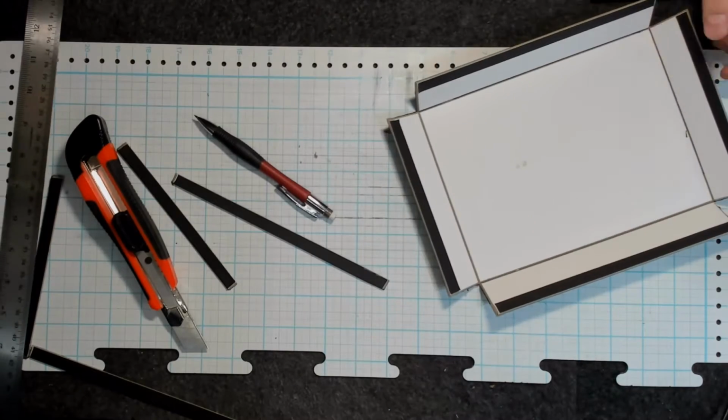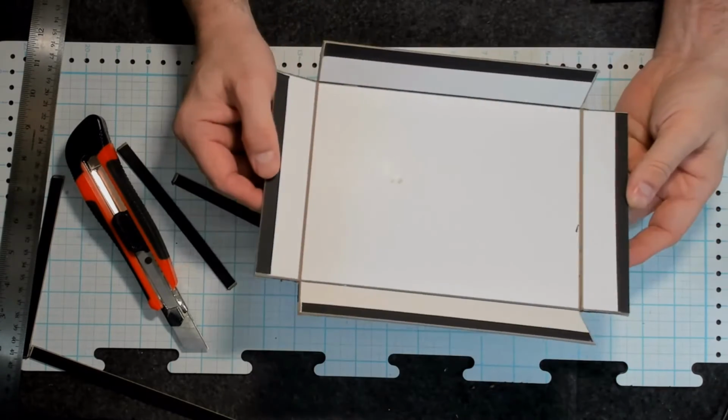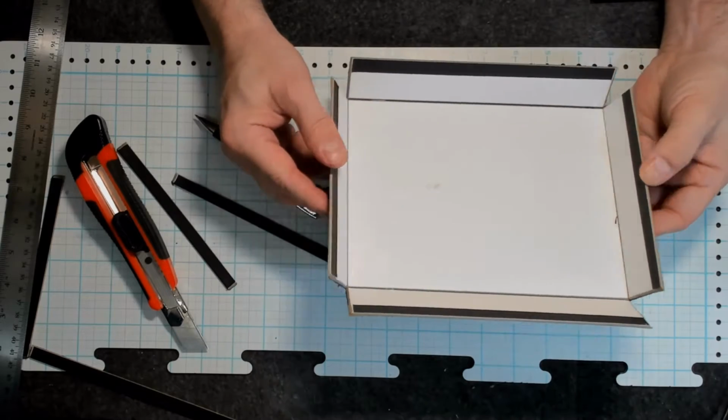There we go. So now we have all 4 flaps cut down to the proper width.